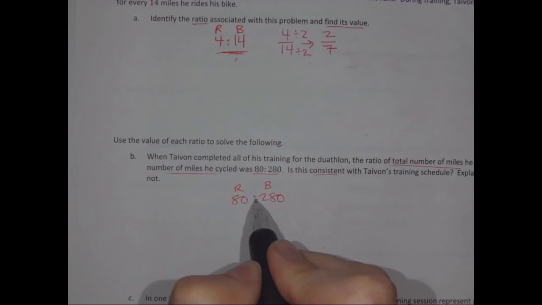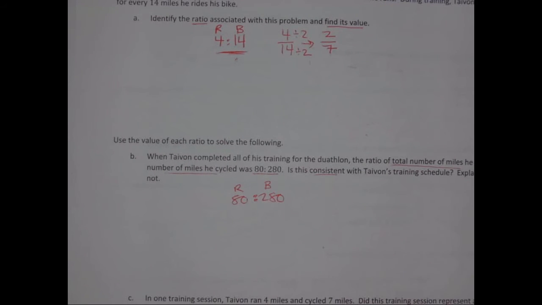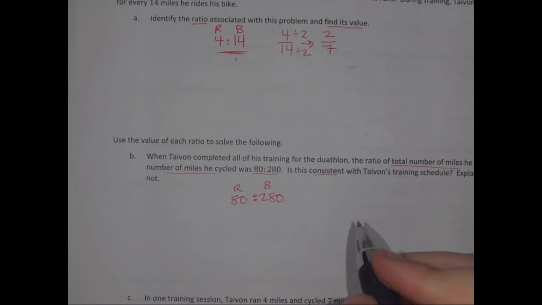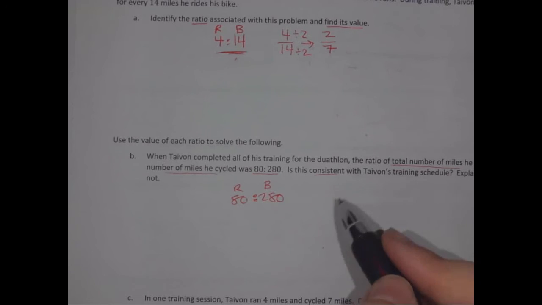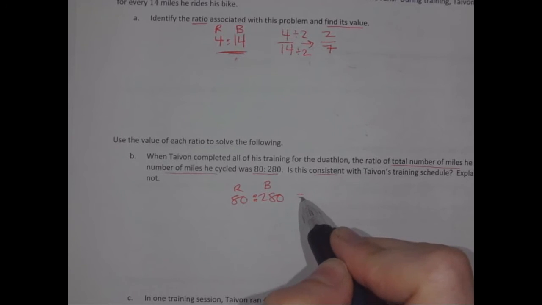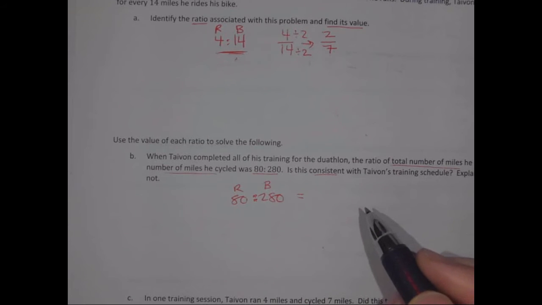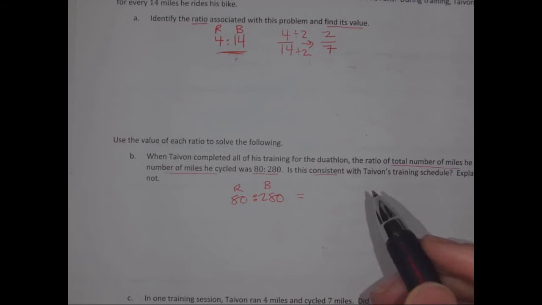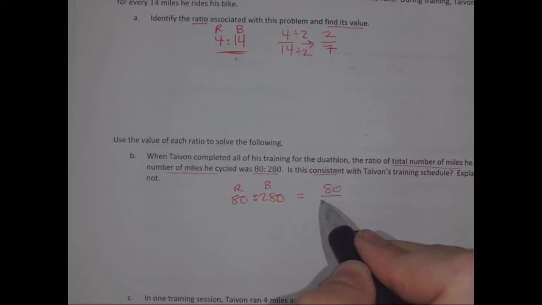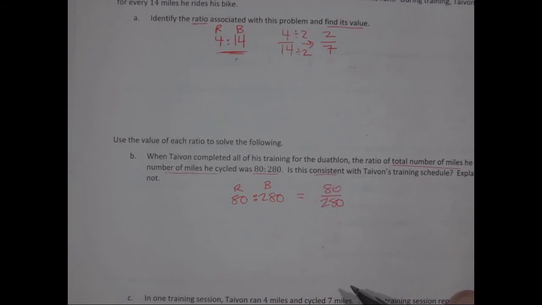So we need to find the value of this ratio to see if they're equivalent. How do I find the value of this ratio? Dewey? What should I write? How do I make it a fraction? Yes. Now I need to reduce it. What do you see right off the bat that we can do to this to make it simpler? Devin?